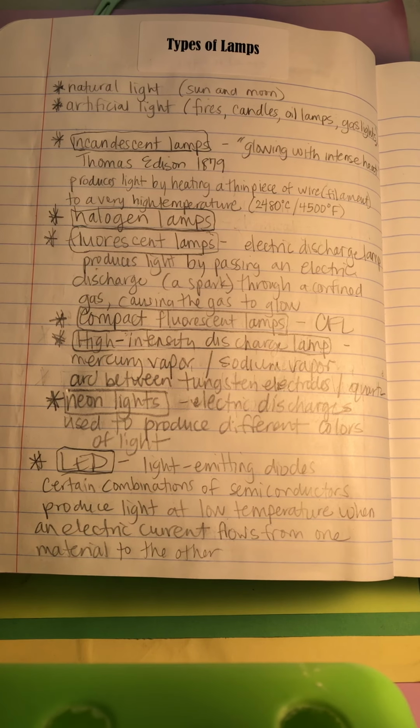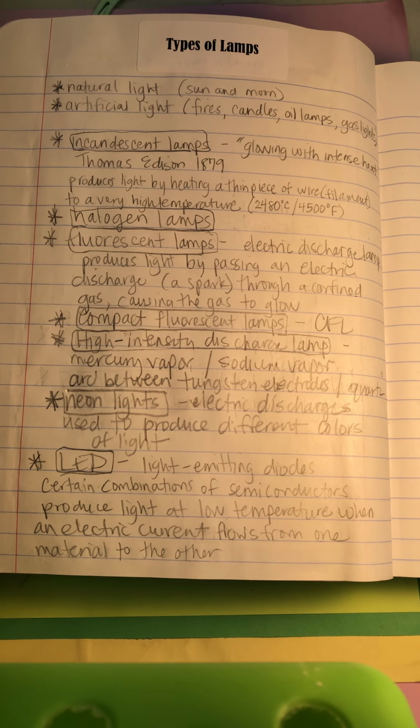Miss Jody here with our second video to go along with the quantum nature of light, trying to finish up this chapter, chapter 19.